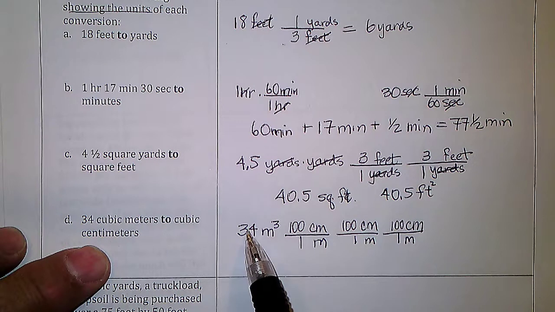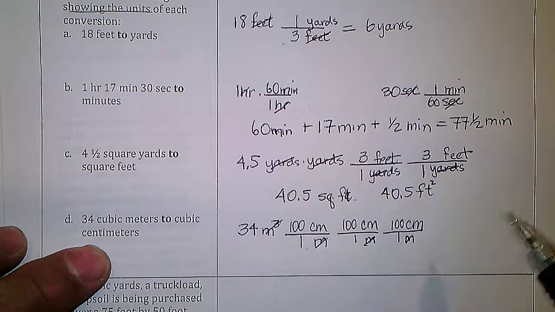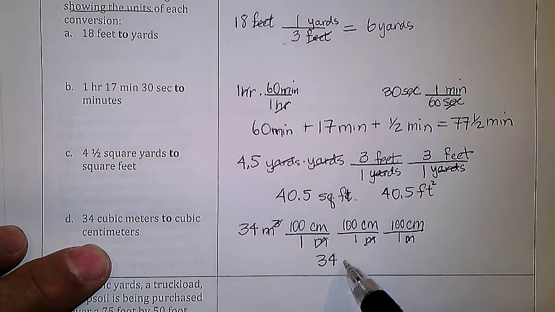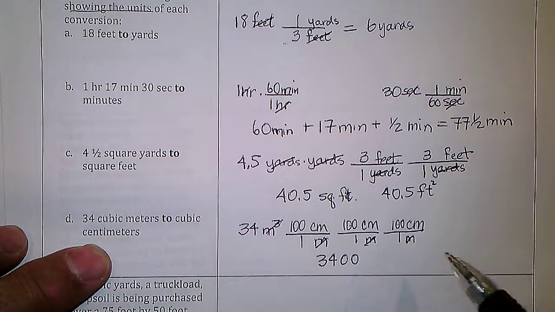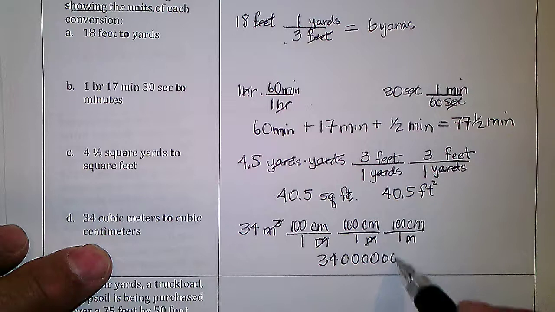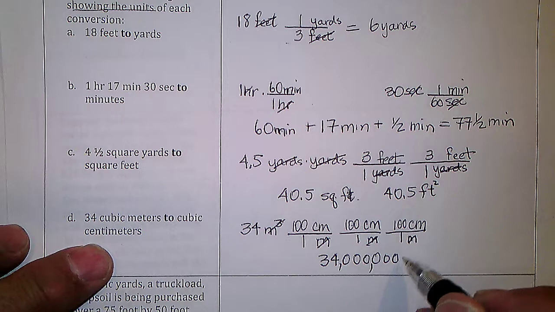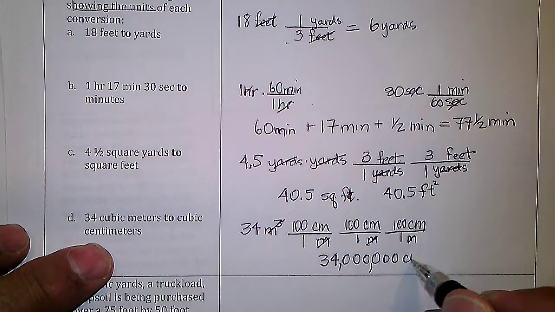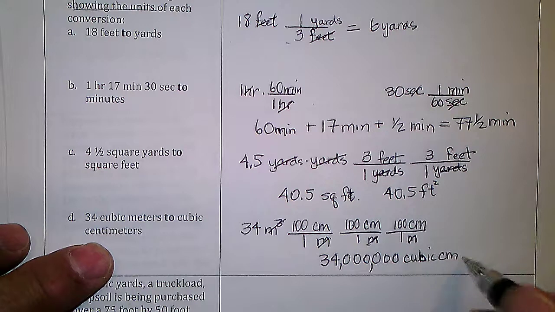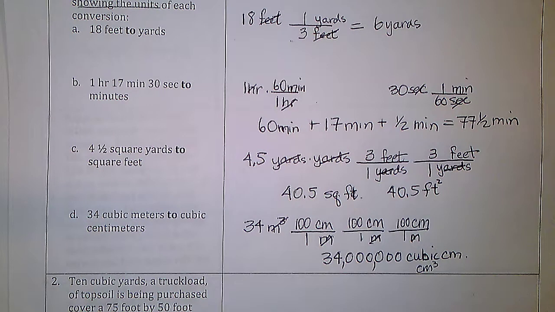So we got to take 34. Those 3 meters are canceled there, there, and there. Times 100 times 100 times 100. 34 times 100 would put 2 zeros on. Times another 100 would be another 2 zeros. Times 100 again, another 2. And you could do that on a calculator if you wanted. So it's 34 million cubic centimeters, or centimeters to the third, either way. Okay?